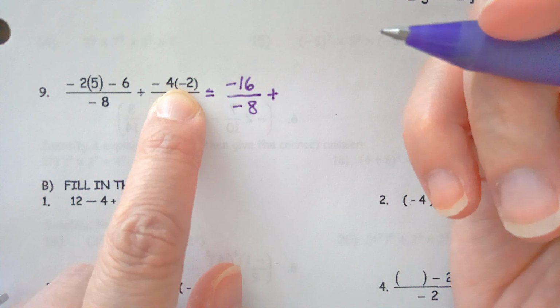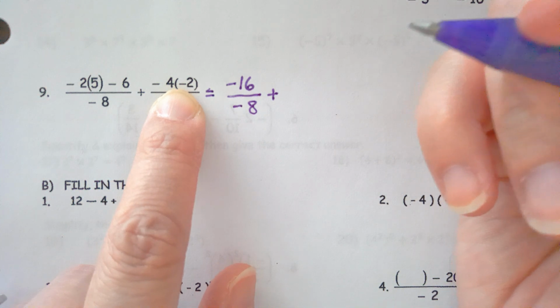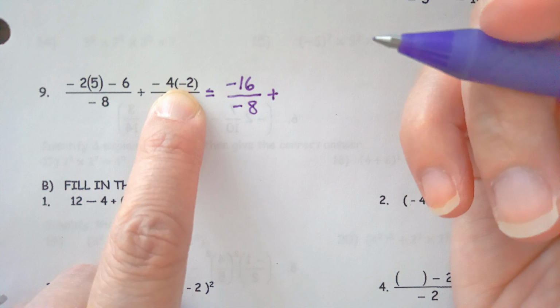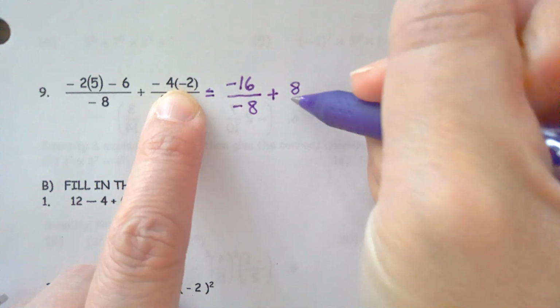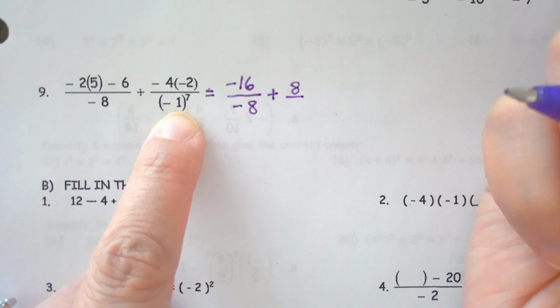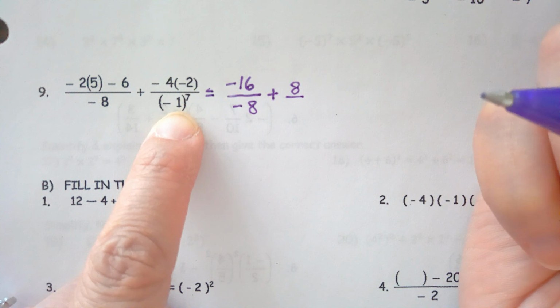Let's say I'm just gonna randomly pick on some people. Resvan, -4 times -2. +8, thank you. And then -1 to the power of 7. It means -1 times -1 times -1 times -1 times -1.